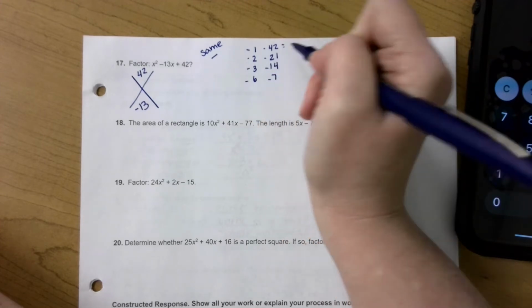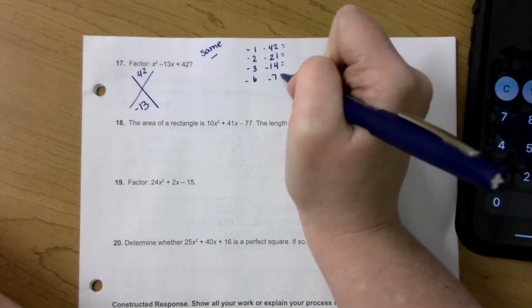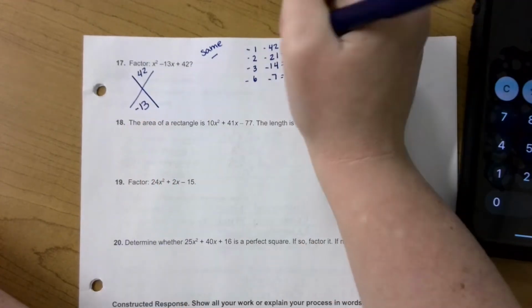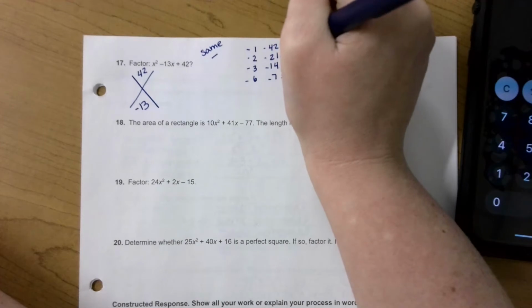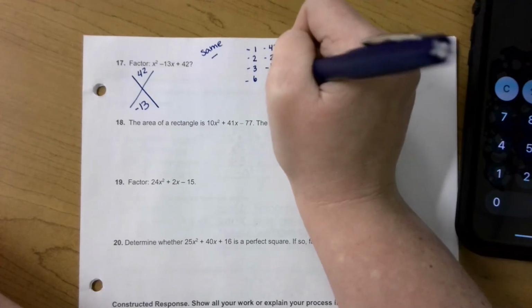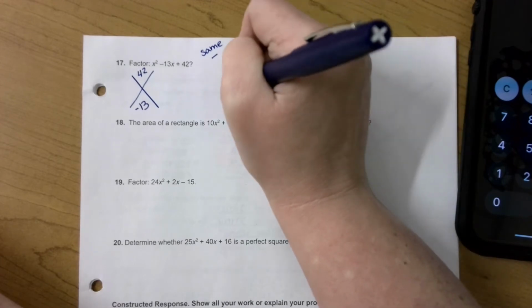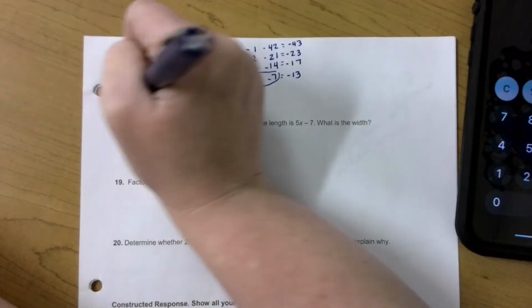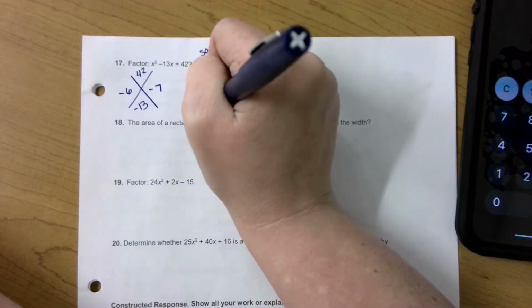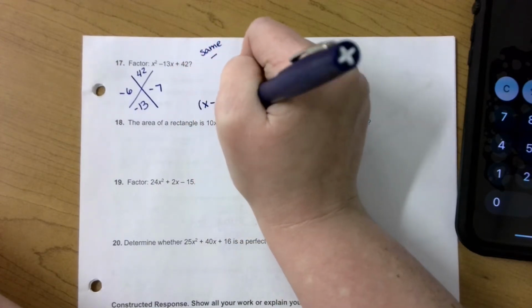All right. And so when I add these, I could add all of them. But remember, we're trying to get to negative 13. So look, this is going to be negative 43, negative 23, negative 17, negative 13. So negative 6 and negative 7 are the factors we're going to use. So when I go to write my answer, this is going to be x minus 6 times x minus 7.